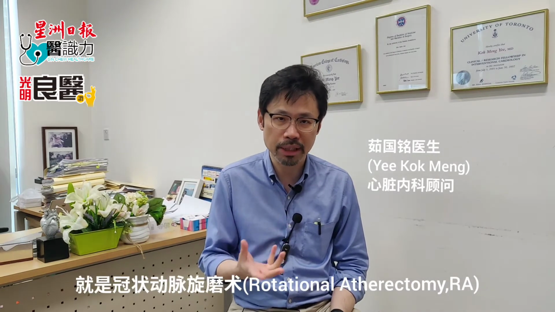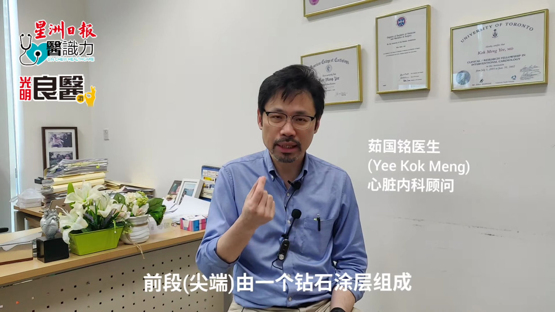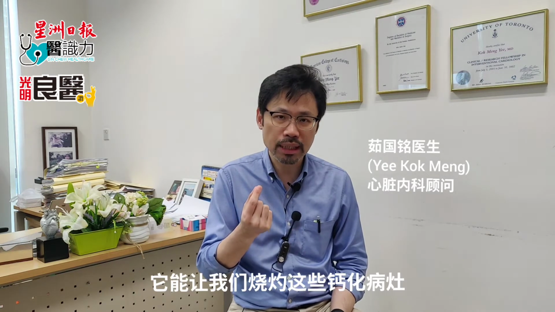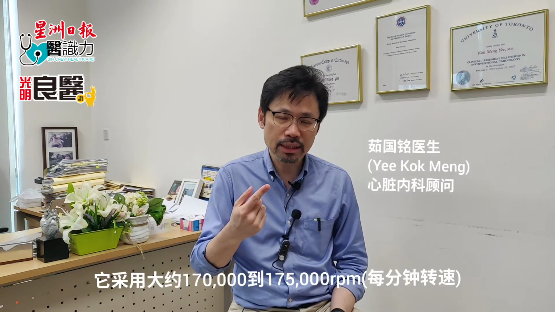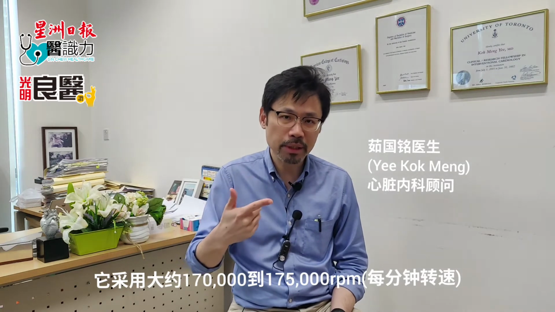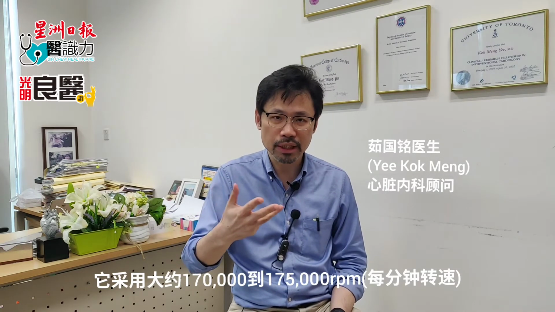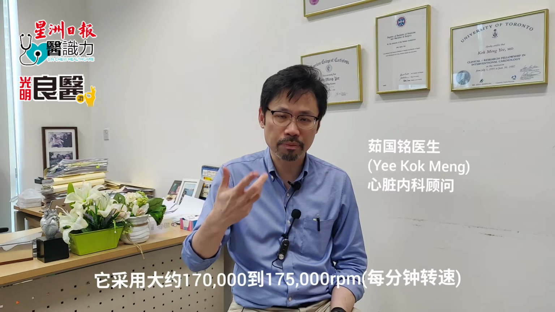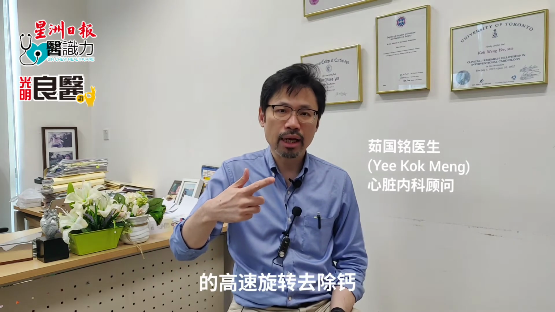Another device that we have that allows us to tackle this calcified lesion is the use of rotational atherectomy. What is rotational atherectomy? It's basically a drilling device. It's made up of a diamond-coated tip, which allows us to burr through these calcified lesions. What it does is that it rotates at very high speed, approximately 170 to 175,000 RPM, rotations per minute, and that burr will basically shave off the calcium and therefore soften the plaque.